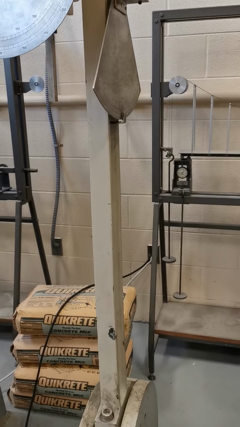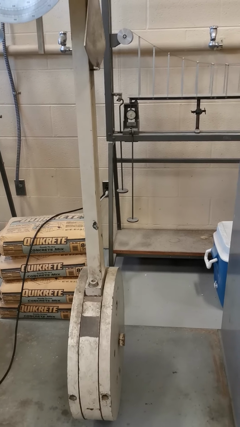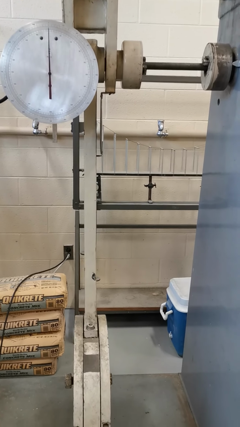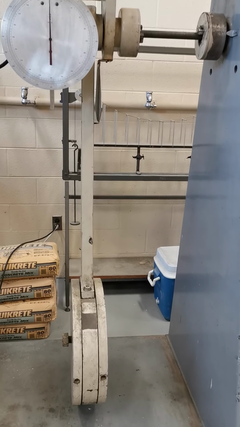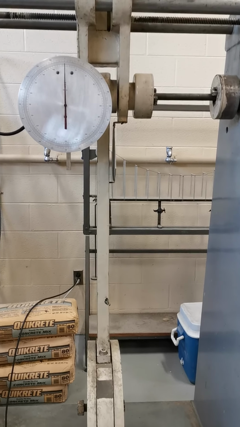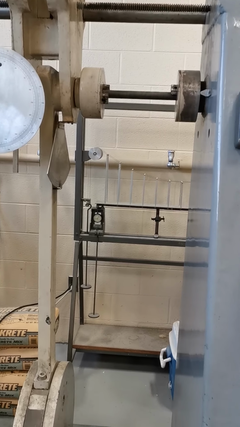So from this experiment, the students calculate the shear modulus of the material used in this test, and the students analyze the data for the experiment using spreadsheets such as Excel.